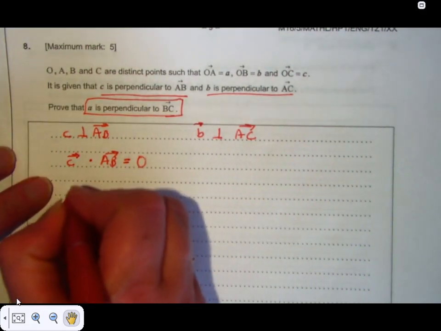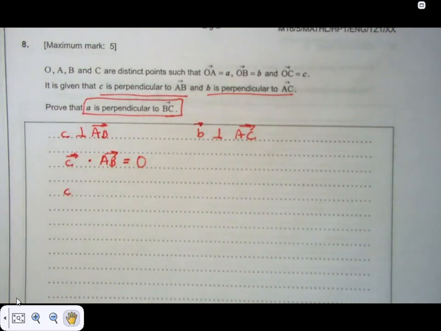Well, we can write C is fine. Wait. Oh, I thought you said, oh, like I need to wait.